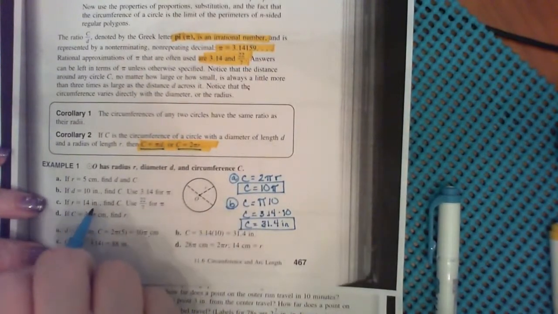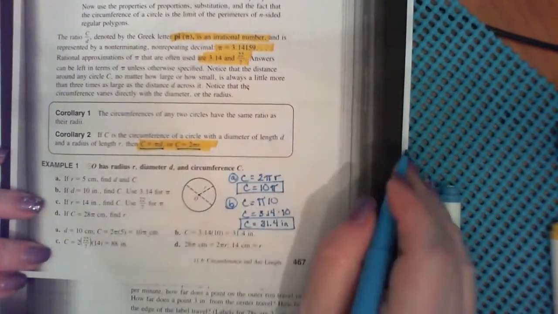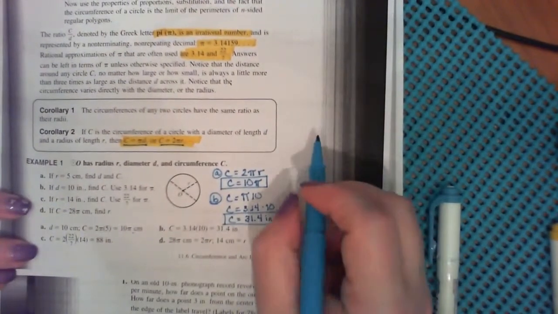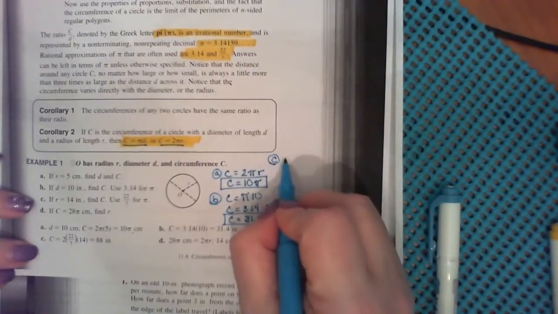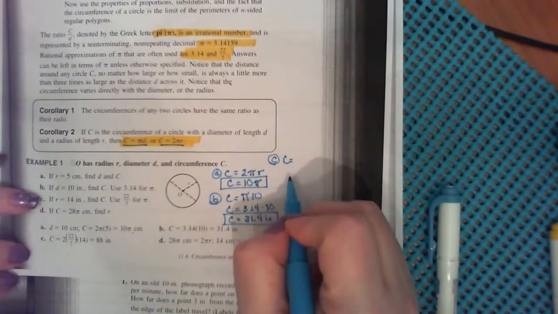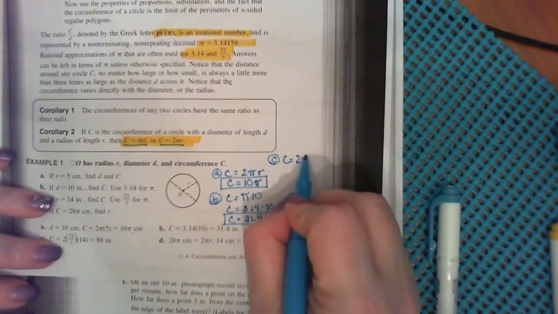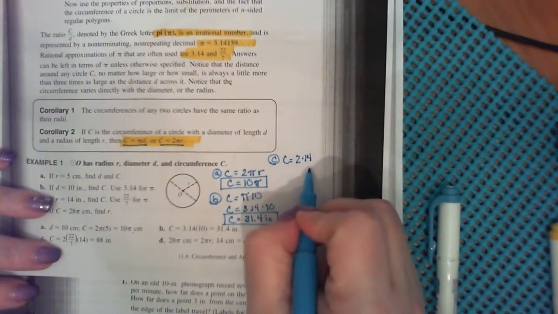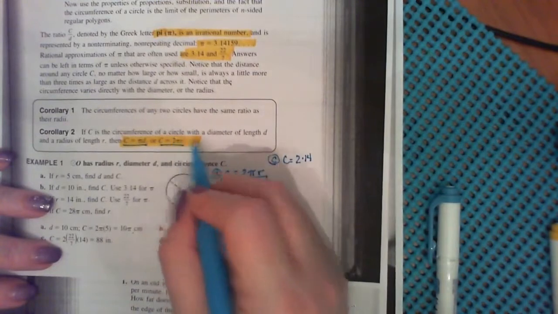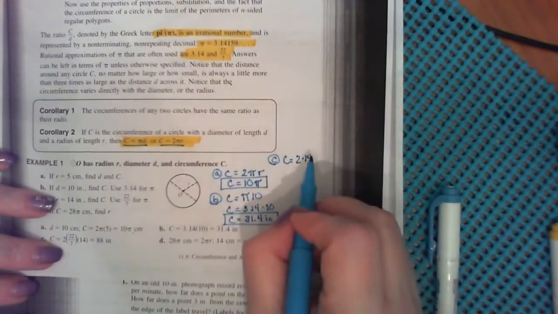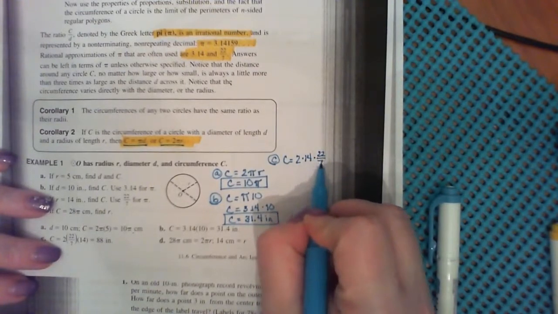Then they said if the radius is equal to that, find C, use 22 over 7. Are you worried about fractions? We'll find out. So C is equal to, they gave me the radius, so that's going to be 2. I can go ahead and put my 14 first, because it doesn't matter, since it's multiplication, what order they go in. So 2 times 14 times 22 over 7.